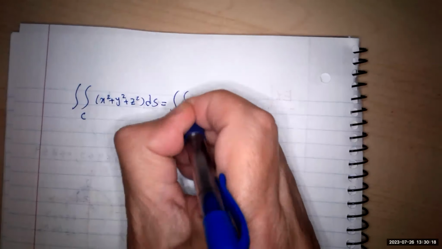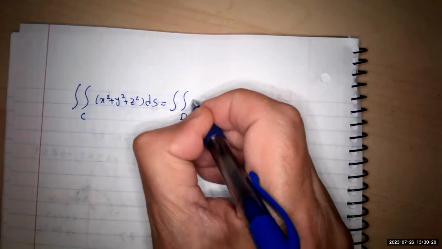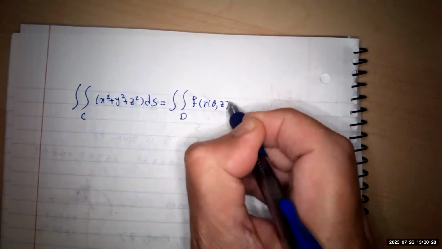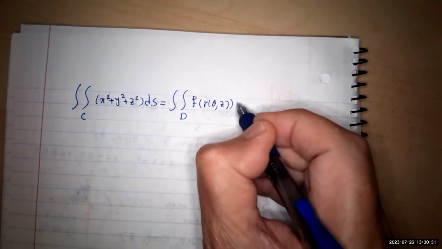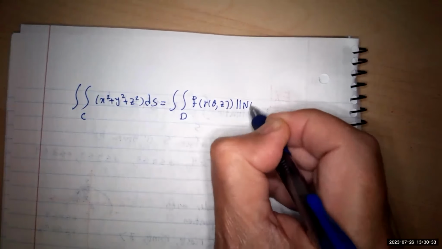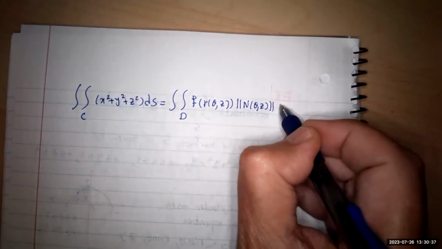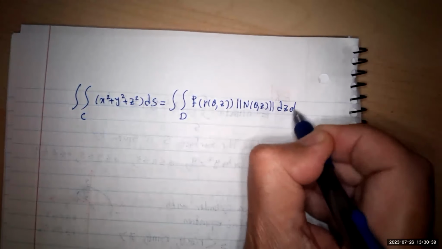So according to our formula, this is going to be a double integral on the domain. I'll just repeat the formula for you. It's going to be f of r of theta, z, times the norm of the normal vector n of theta and z, and in this case, it's going to be dz d theta.